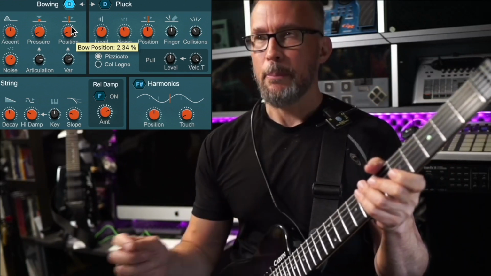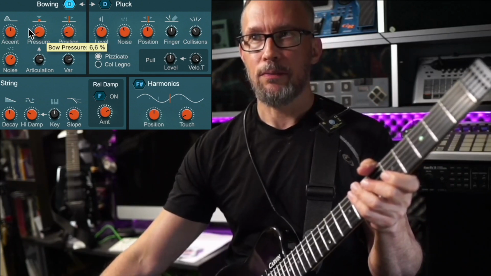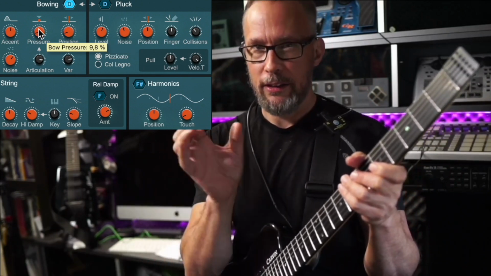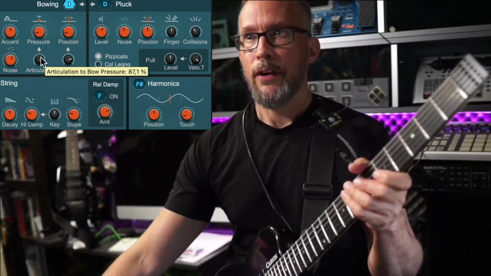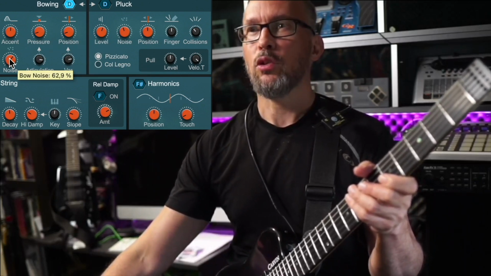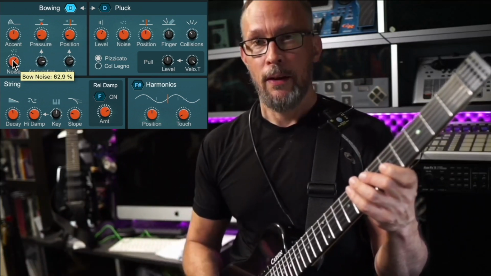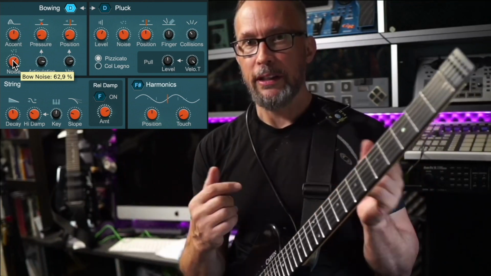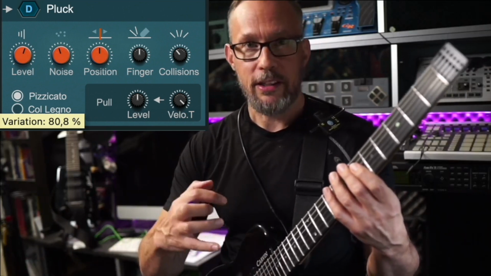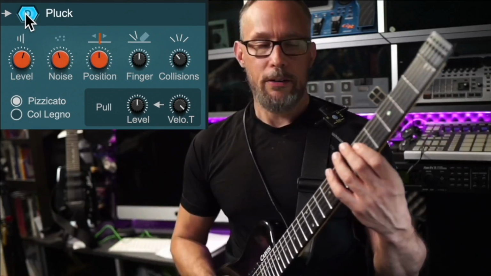You almost get a metallic sound here, but you have to dial in exactly what you're looking for. But there are a lot of possibilities here. You also have bow noise, for instance, and that's kind of common in these emulations of real instruments. We can also go into pluck instead, and that's another kind of exciter.